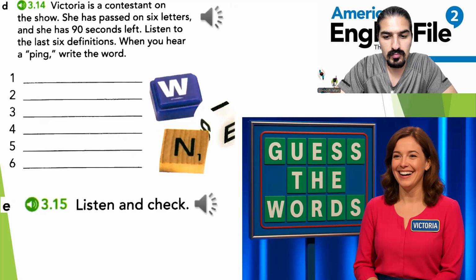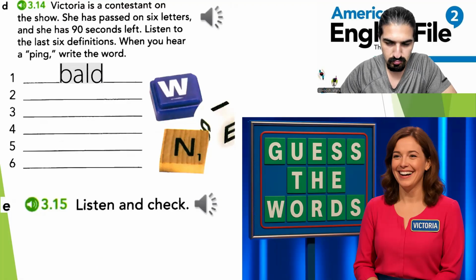Okay, it begins with B. It's an adjective for a man who has no hair on his head. Bald. Right. It begins with C. It's an adjective. It describes a place where there are a lot of people. For example, a restaurant or a beach in the summer. Crowded. Right.